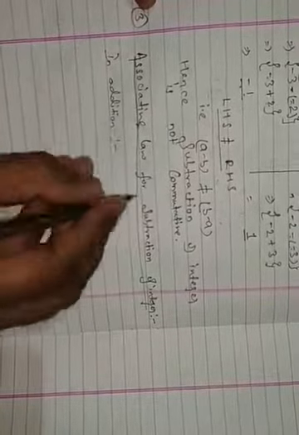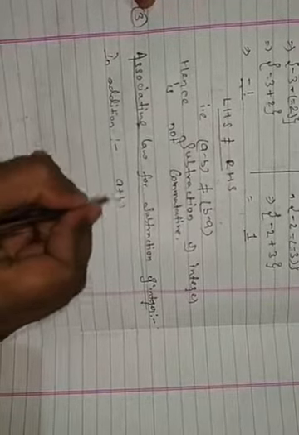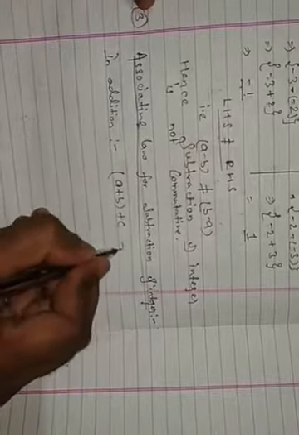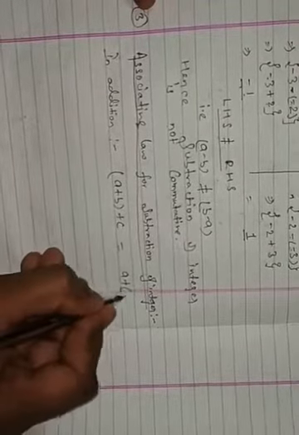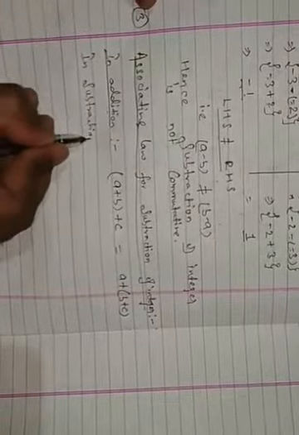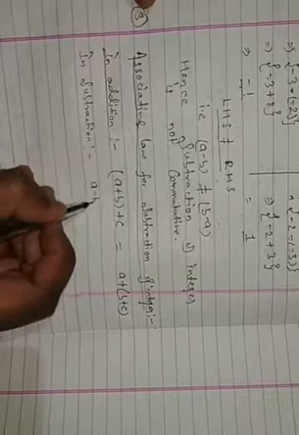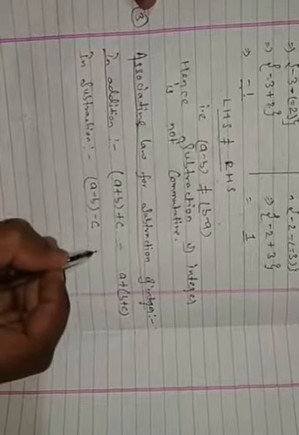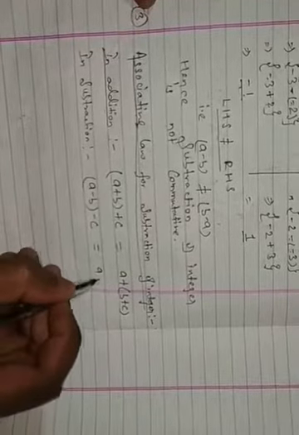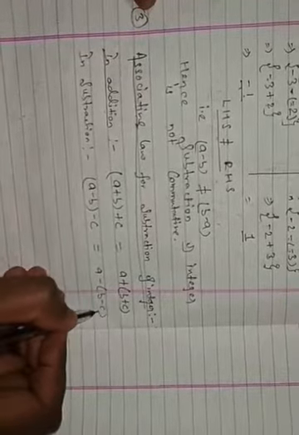In the addition of integer, a plus b plus c is equal to a plus b plus c. This associative law we studied in addition of integer. In subtraction, the plus will change into minus, a minus b minus c is equal to a minus b minus c.